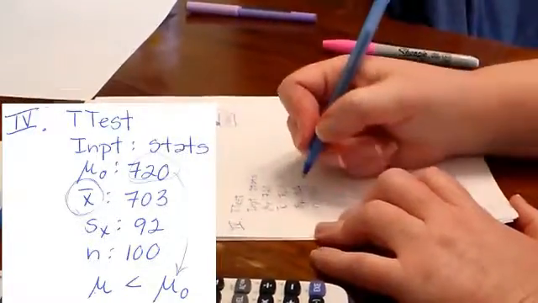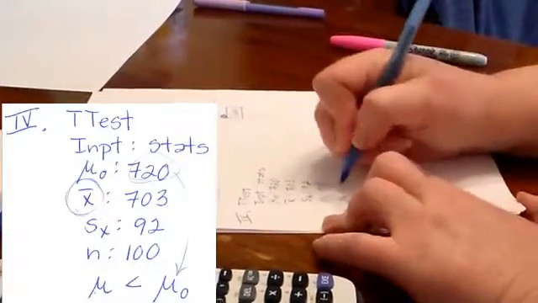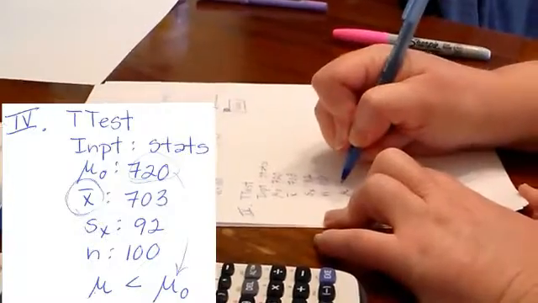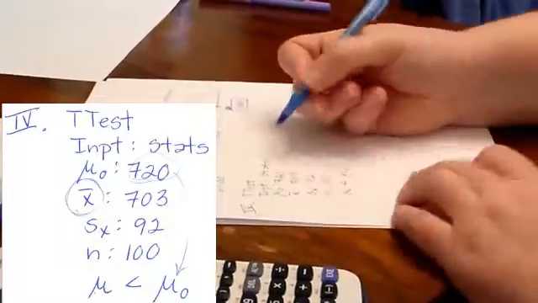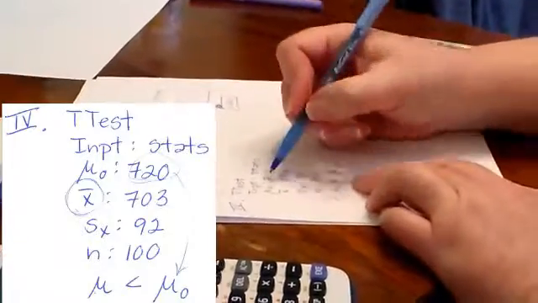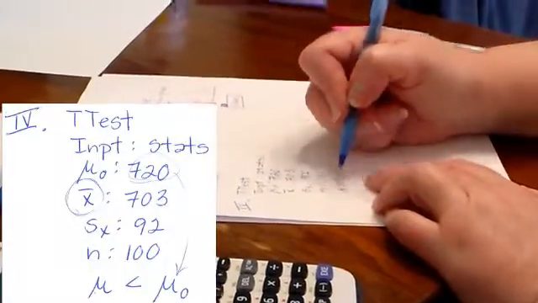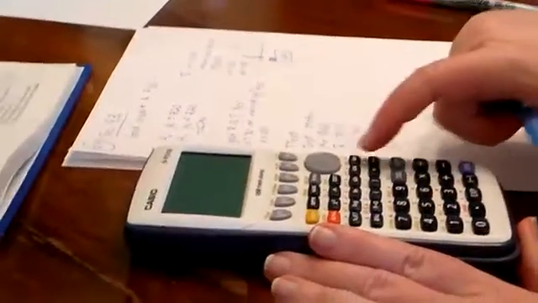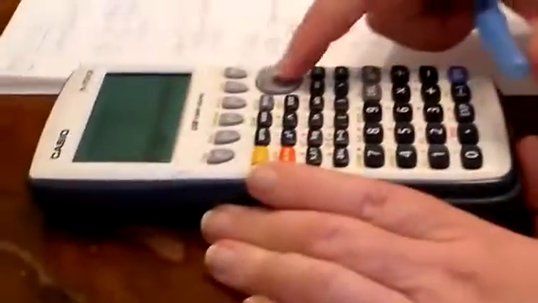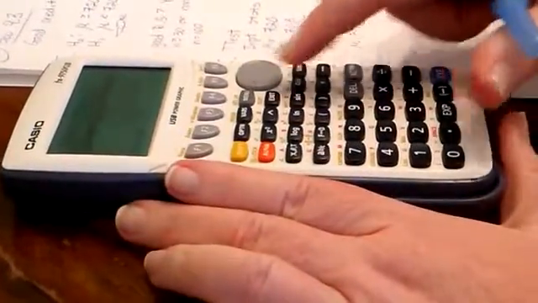And it asks for, right, mu less than, greater than, or not equal to. We want mu less than mu sub naught, right? The calculator is going to fill in this value there for mu sub naught, so we'll have mean less than 720. That's what we'd fill in on a TI. So on my Casio, I put the data as variables.